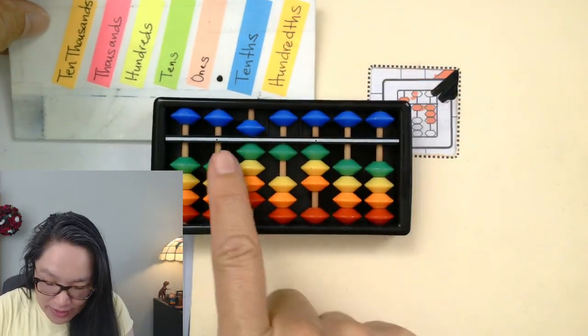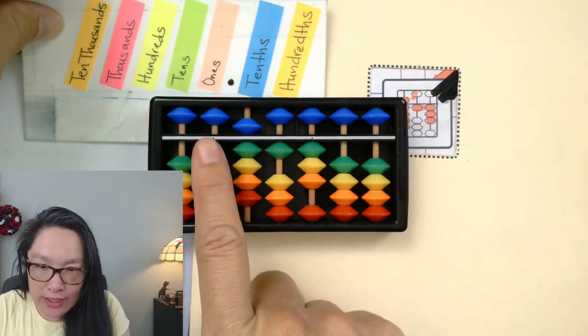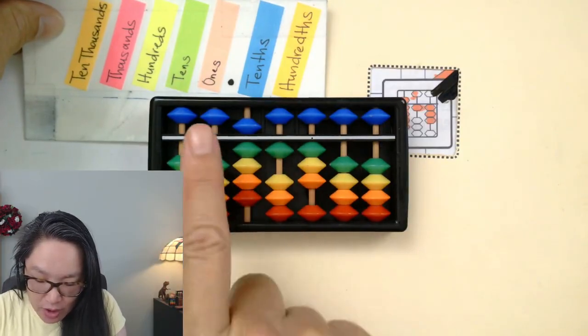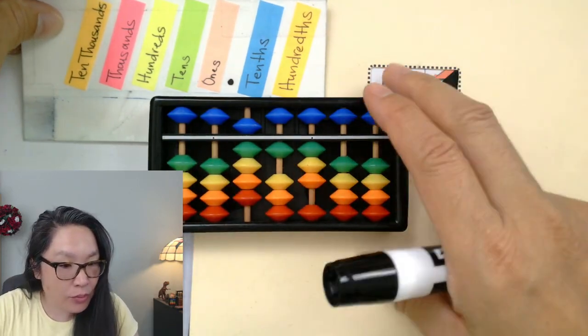So if you notice, I have this indicator here, so I can actually shift. It's all about perspective, right? It all depends on how many numbers I want to use. So if I really wanted to, I could start from here, but I like to start from here because I know my numbers are big.